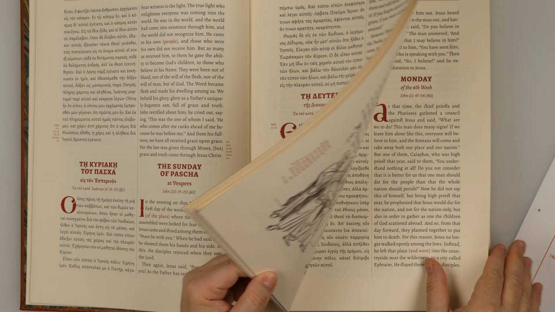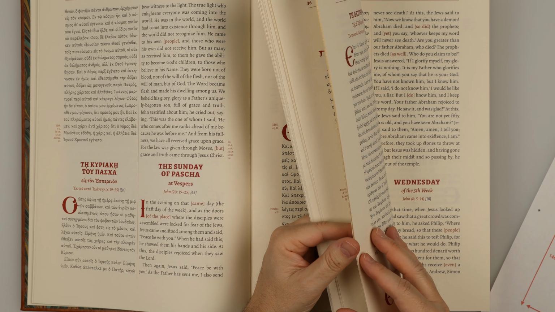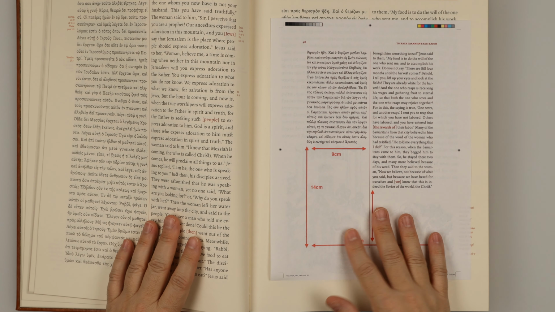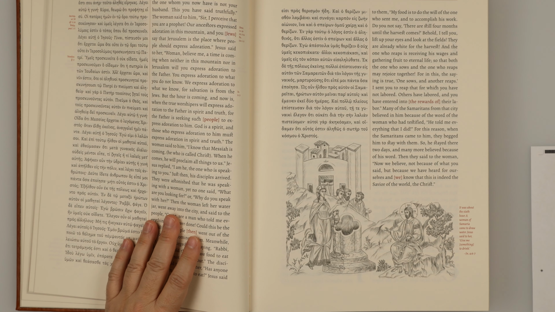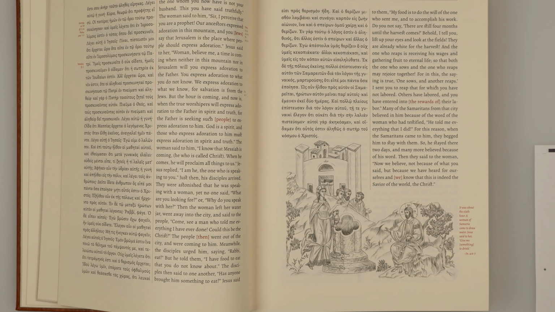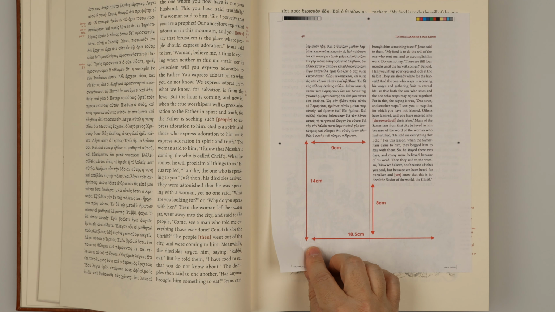Now, if we go to page 43 in the text, you can see the result. This is what we started with. This is what we came up with. But there's more to it than just measuring the space. What are we going to put here?